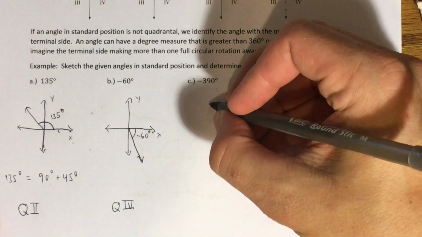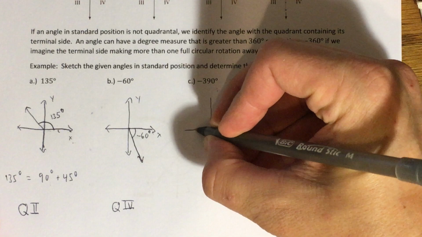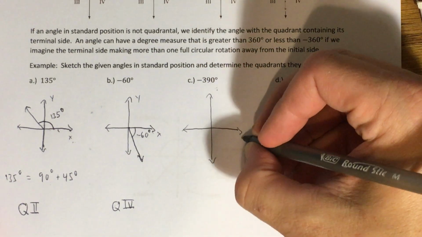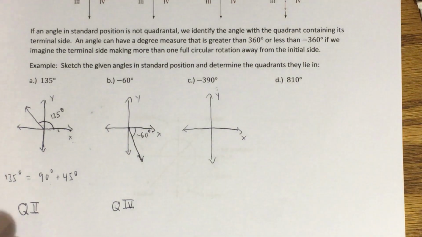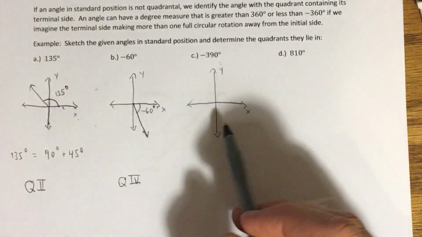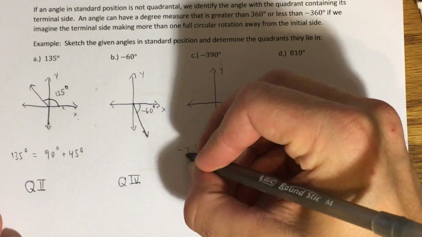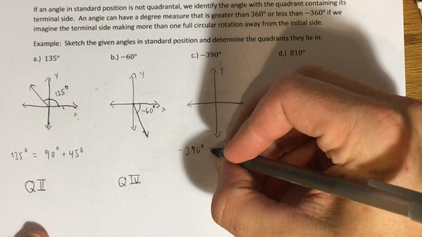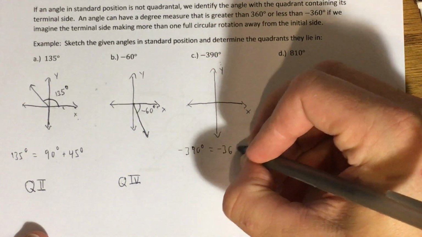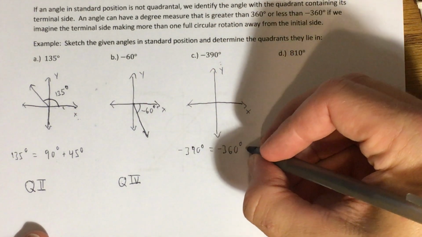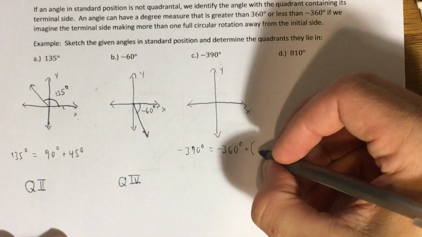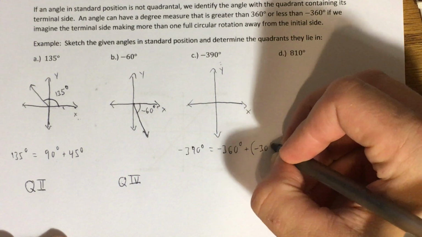So if I were to try and sketch this out, it's going to help me to break down the angle into easier to manage chunks. So again, negative 390 degrees. Just looking at it, I know that that's more than a full circle because it's less than negative 360. So I'm going to write it as negative 360 plus whatever else I need to add to that to get to negative 390. That would be negative 30 degrees.